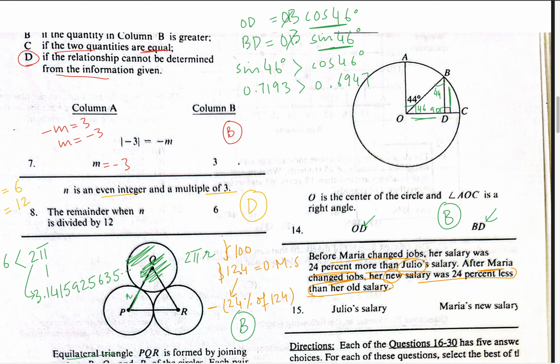approximately 6. Not exactly 6, but in total I would say 124 minus 24% of 124 will give you the answer of $94. So that would be Maria's new salary, right? This thing. So this is 94 according to our assumptions, and Julio's salary, the original one, was 100. So obviously Julio's salary is greater, right? I'll select A as the answer for this one.